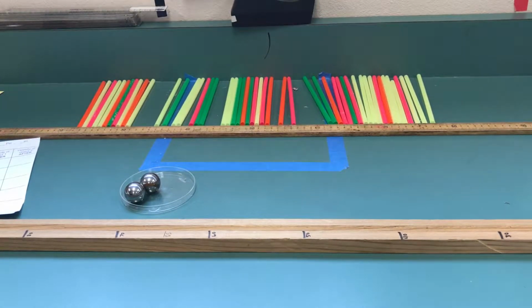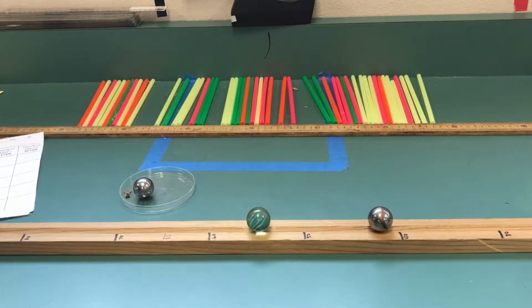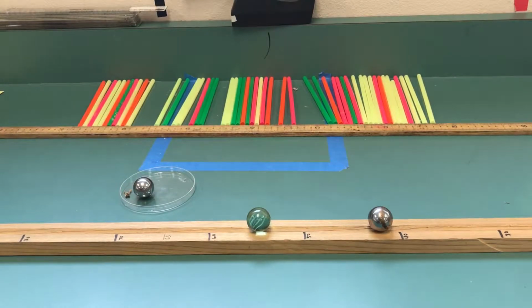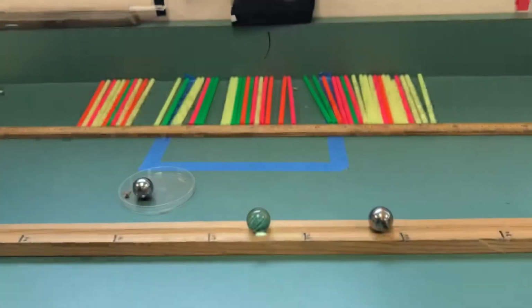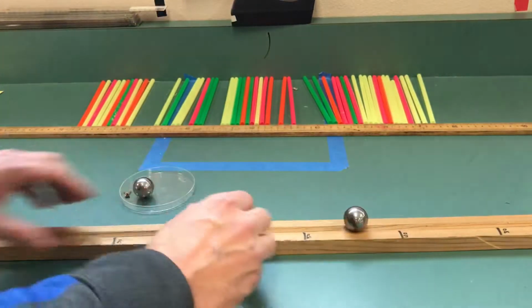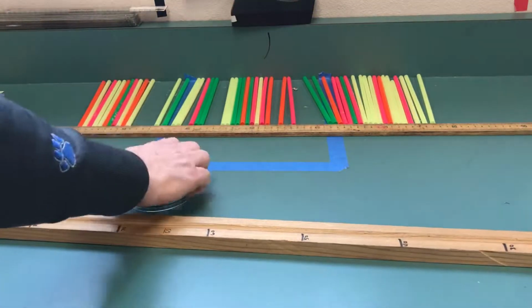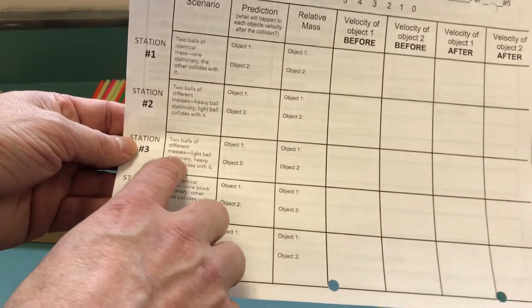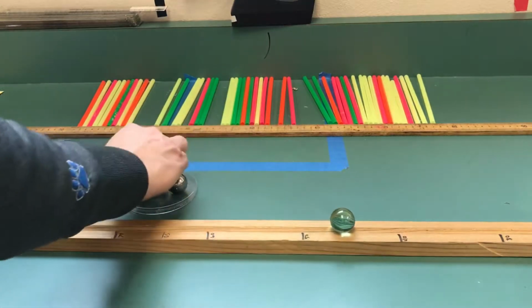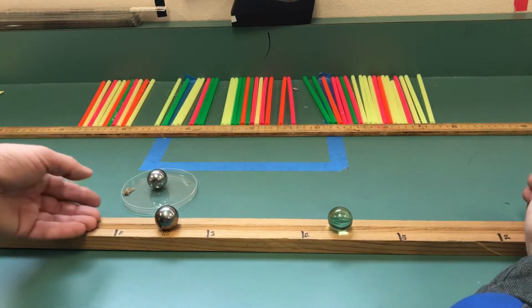Okay, the heavy ball is stationary, and this one collides with it. So I will go ahead and do that. That's activity number, or station 2. Do that again. Okay, that should give you an idea. And this time the stationary one, light ball is stationary. I'll put my hand here to stop it from moving off the chart.